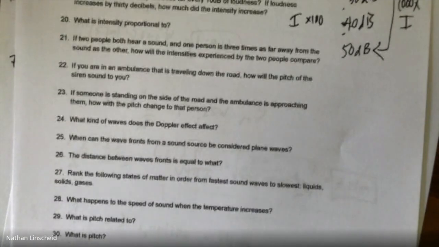22, if you're in an ambulance that's traveling down the road, how will the pitch of the siren sound to you? If you're in the ambulance, it's not going to change. You're just going to hear the same sound all the time because you are at the source.